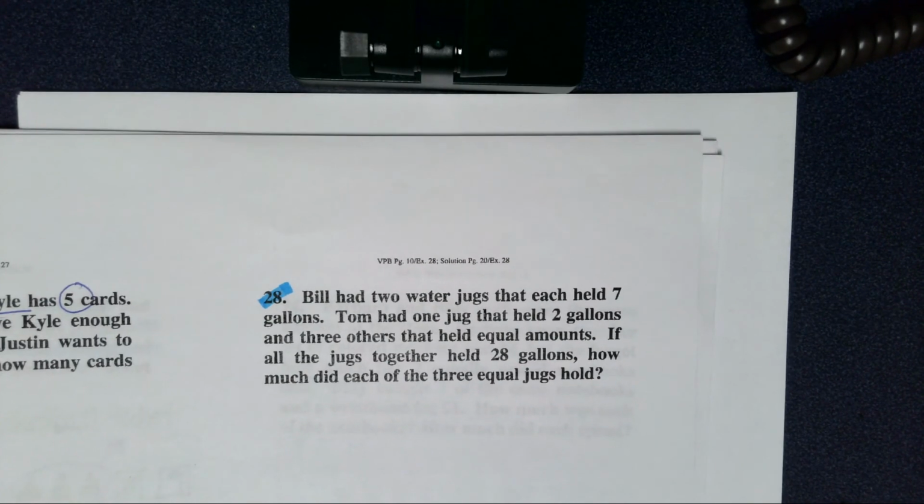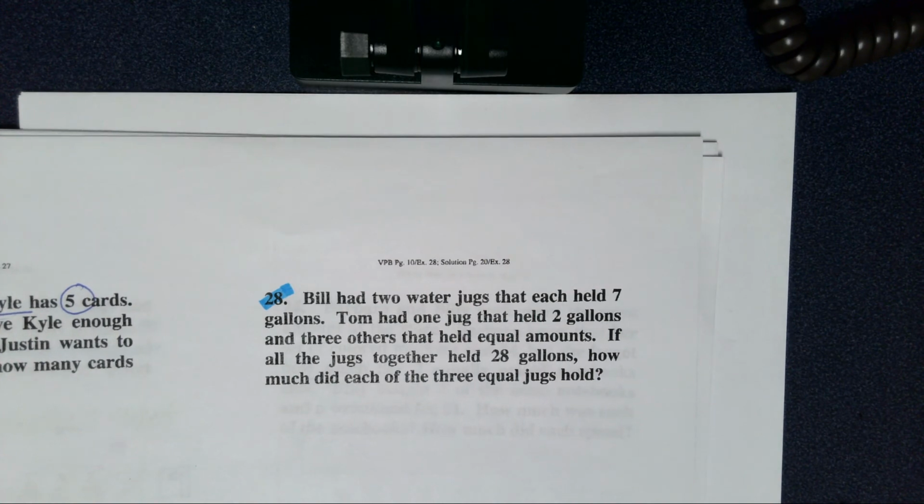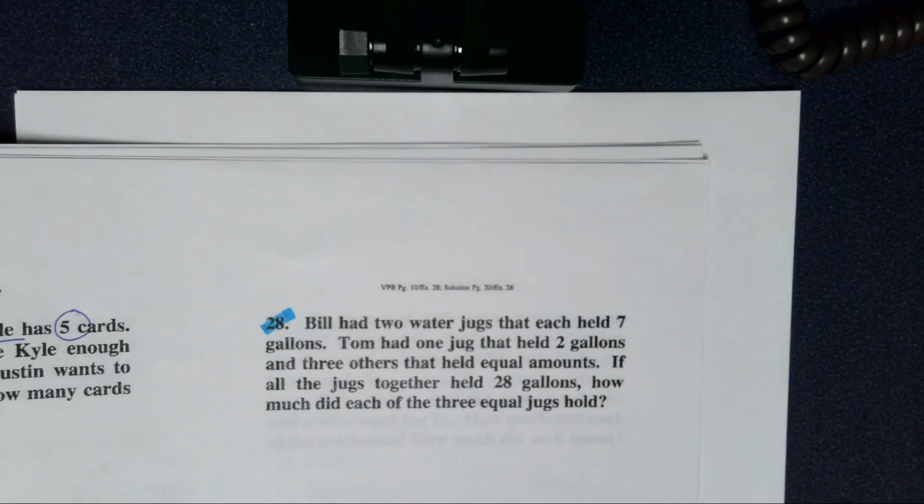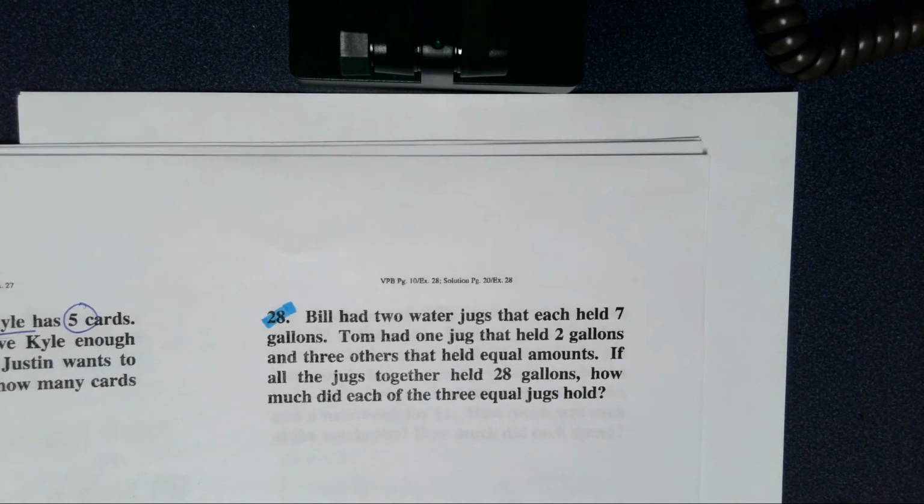Bill had 2 water jugs that each held 7 gallons. Tom had 1 jug that held 2 gallons and 3 others that held equal amounts. If all the jugs together held 28 gallons, how much did each of the 3 equal jugs hold? So we're looking for how much the 3 equal jugs hold.